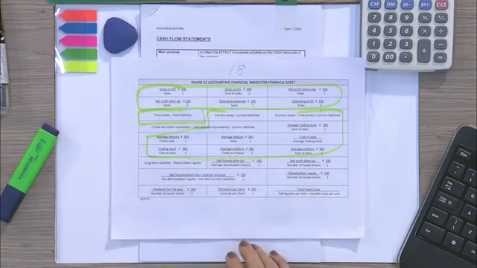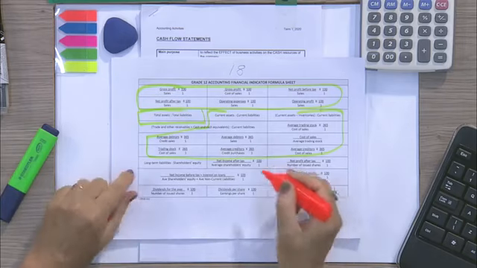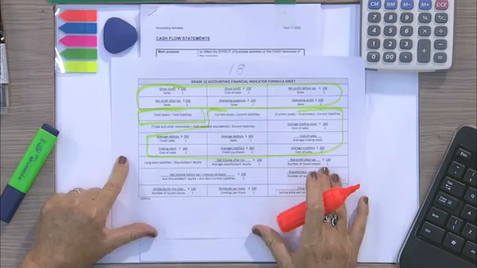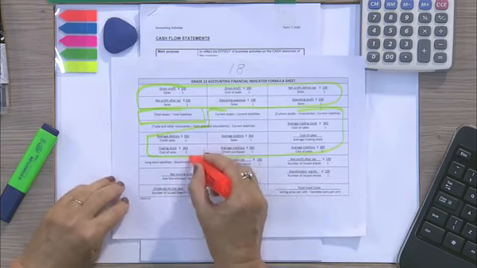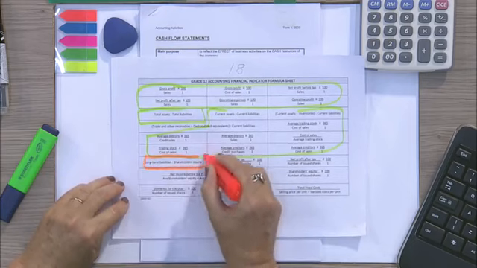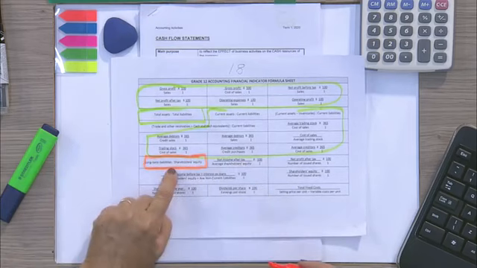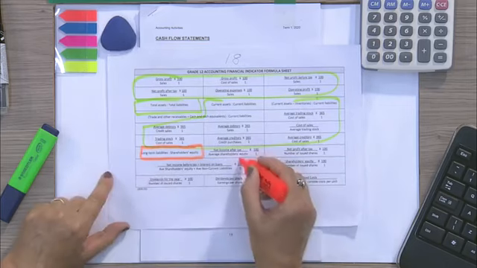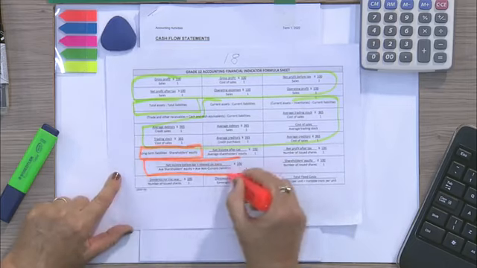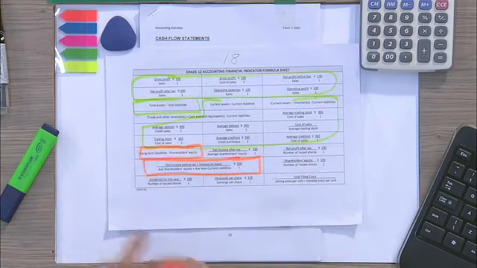Very important, actually. Let me get a different color highlighter. The ones I cannot tell you enough to practice is how does debt equity, which we're going to do, the risk indicator, tie together with this one, which is the return on total capital employed.